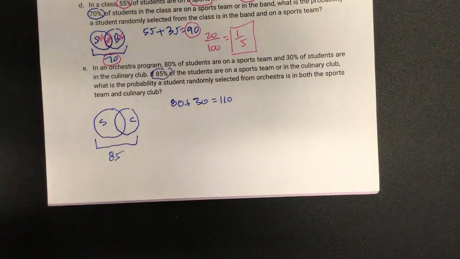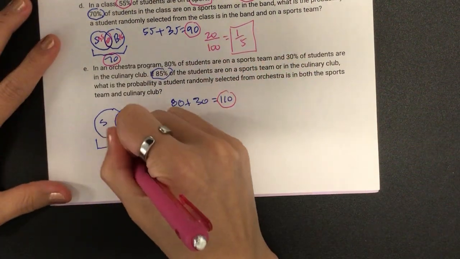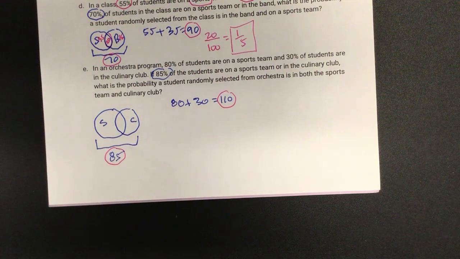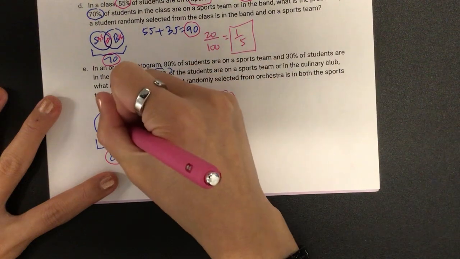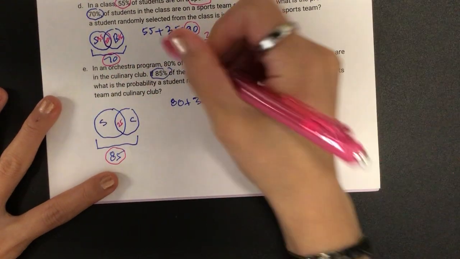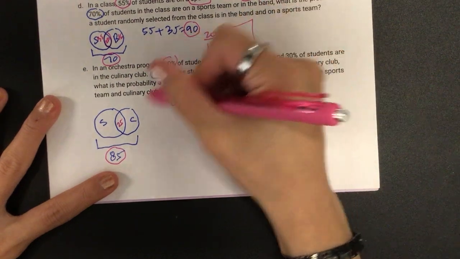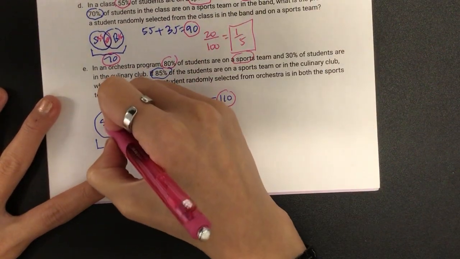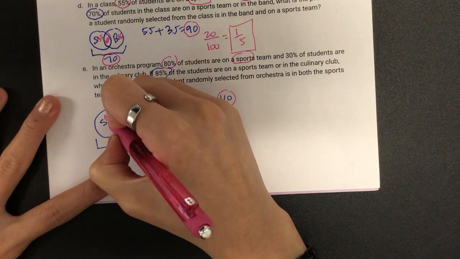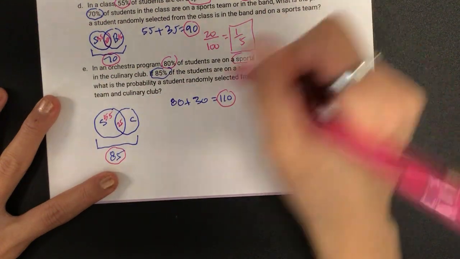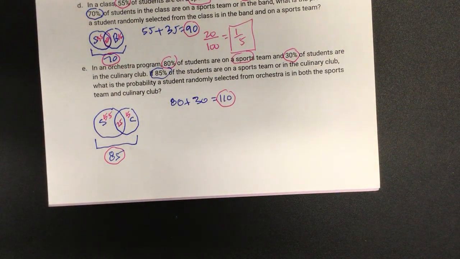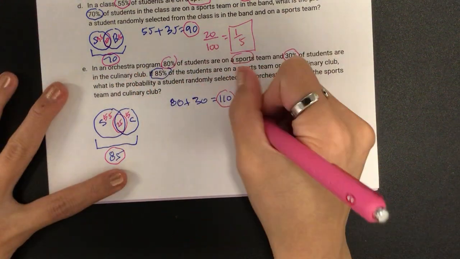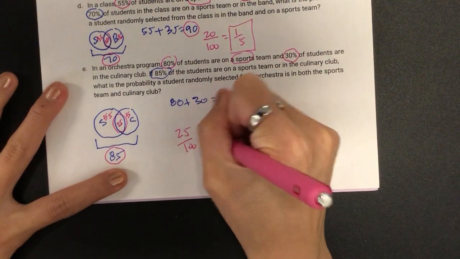So I take total activities minus total students involved, and it's going to give us the doubled up ones. How many is that when I subtract them? 25. So I know 80% are in sports. What is 80 minus 25? Is that 55? Yes? And then for the culinary, 30 minus the 25 is how many? 5. And I want to figure out how many are in both. How many are actually in both? 25. Out of 100%, we have 1/4.